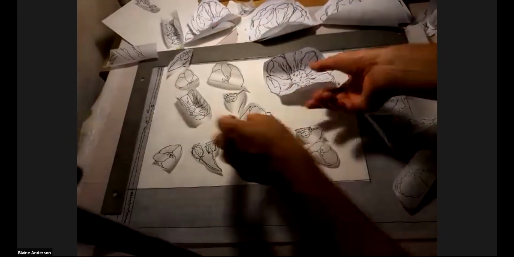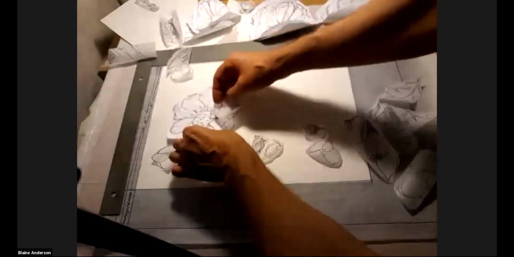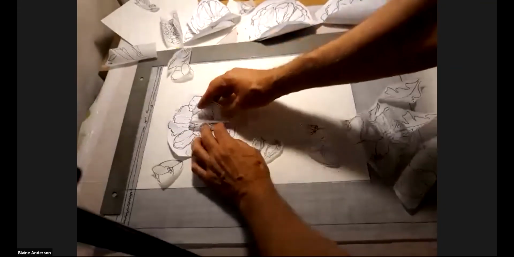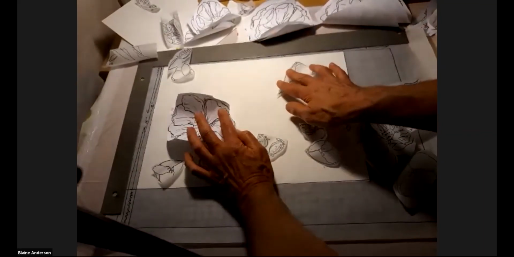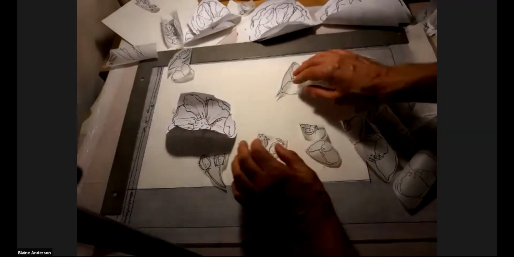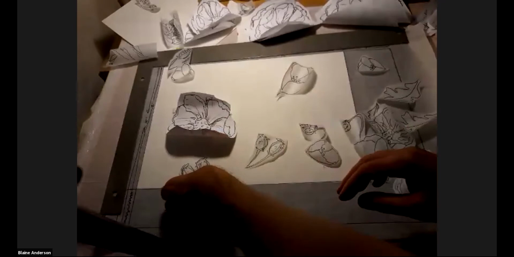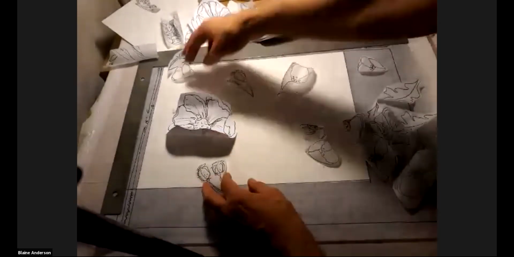So why don't I just take 2 elements. Let's say I'm going to face that one up, and this one I want to go down. This I'm going to face off to the right.